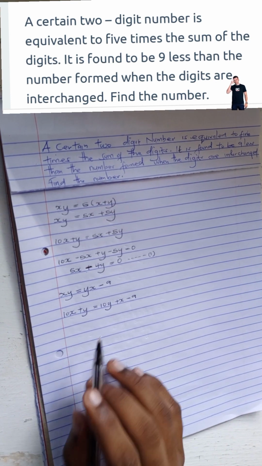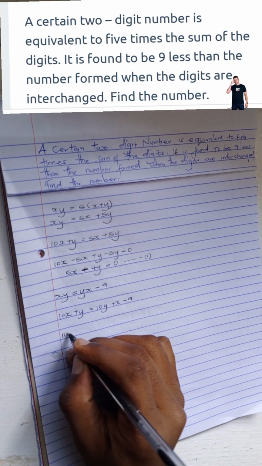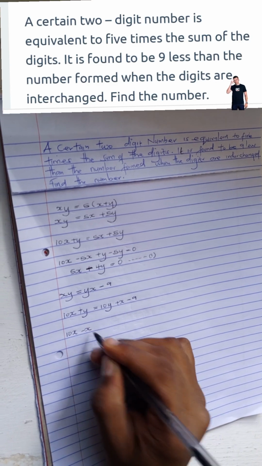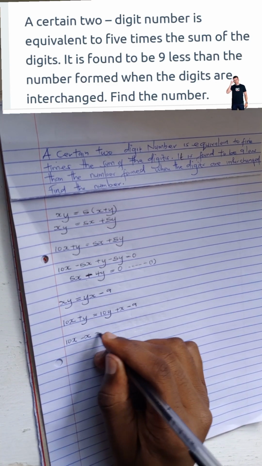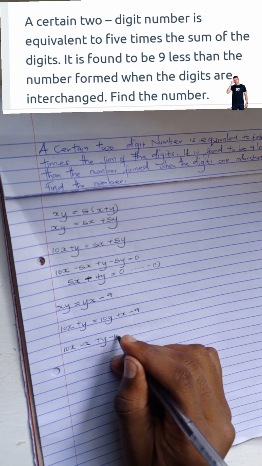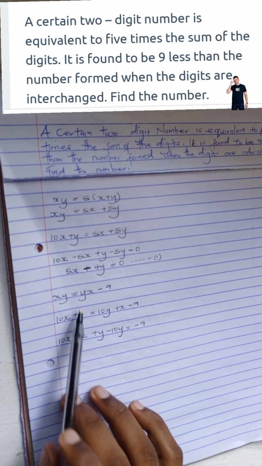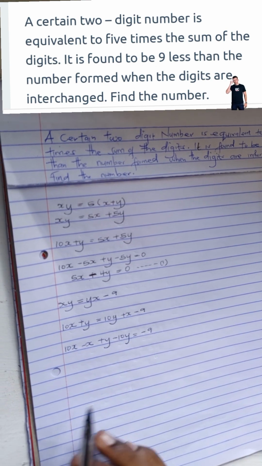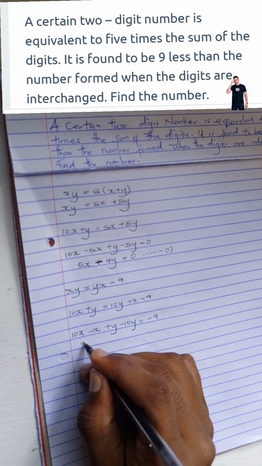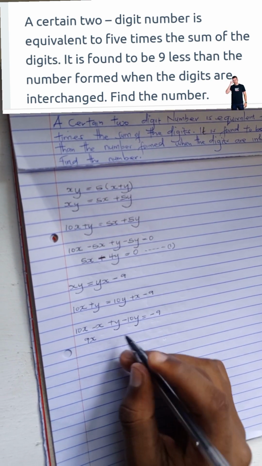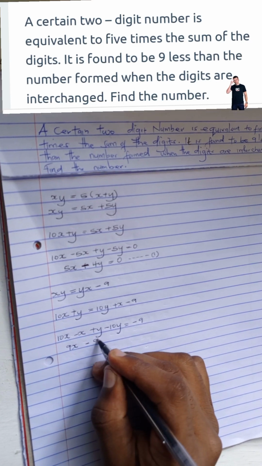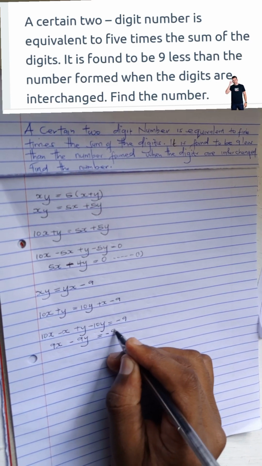Allow me to put the like terms together. So in this case, I'm going to have 10x minus x plus y minus 10y is equal to minus 9. I'm representing the second part of the question. So in this case, I'll be having 9x minus 9y is equal to minus 9.